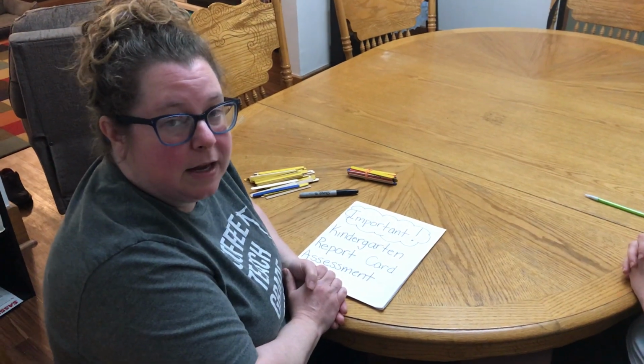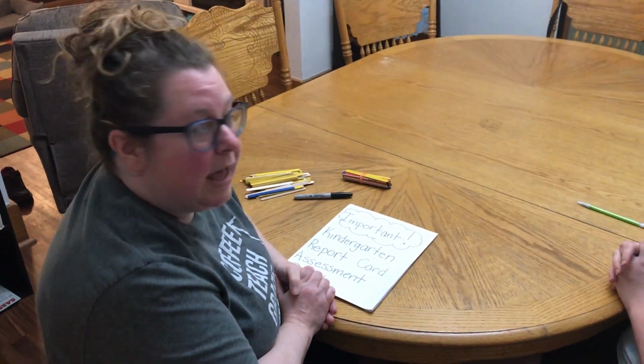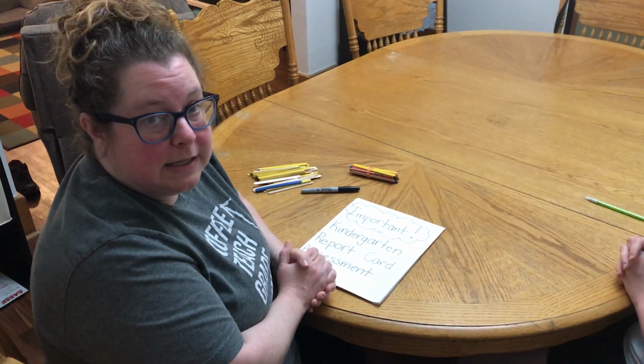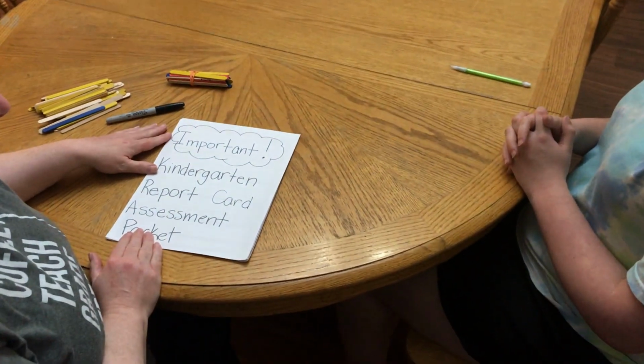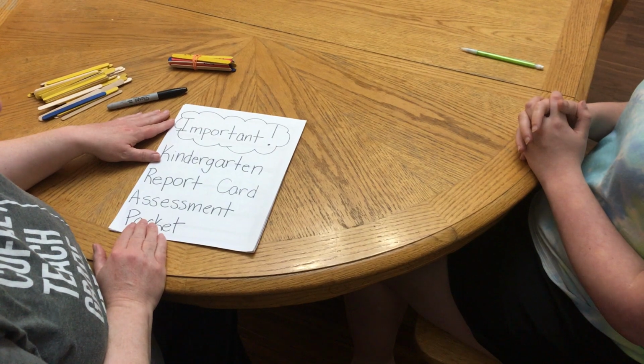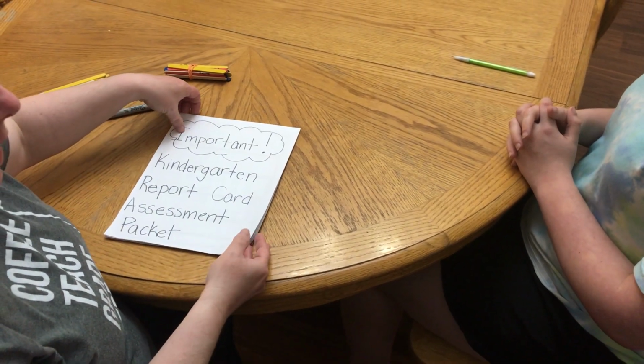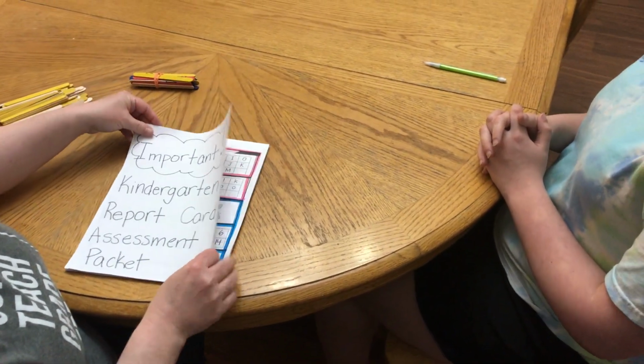I roped my daughter Magdalena into becoming a kindergartner again. Hi guys. She's going to be the student for this assessment. I'm going to start with the language arts assessments. On my version, it will be color-coded so that you can see those language arts pieces, just like the previous video and directions I shared with you.